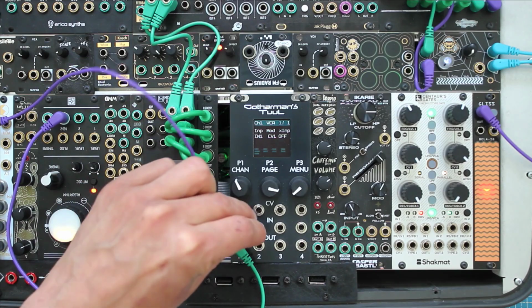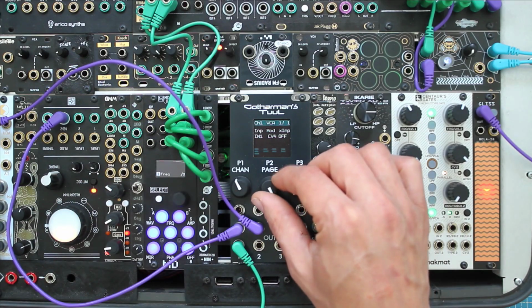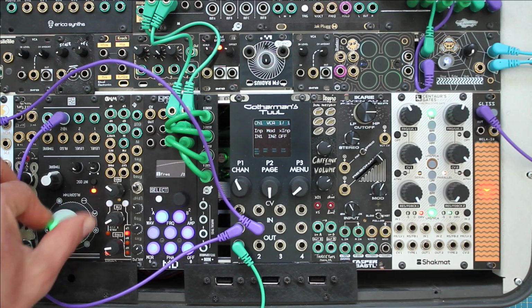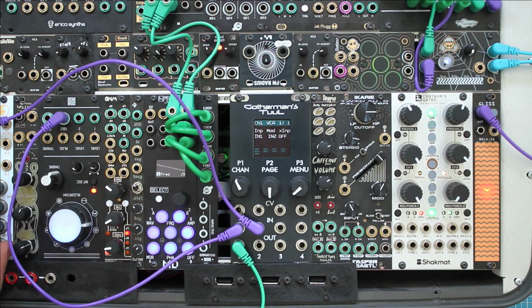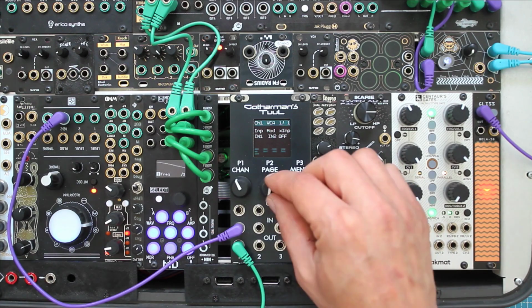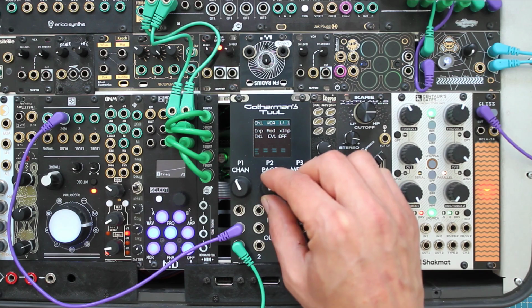Let's use input 2 for that, so it's AC coupled. You get the idea. And now, another thing you can do is bring back the modulation on CV1.